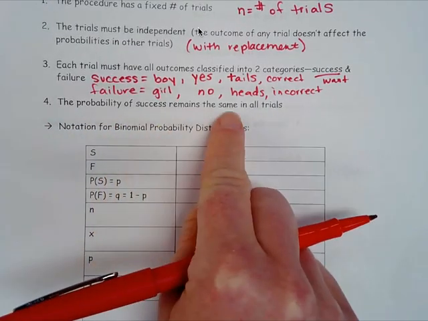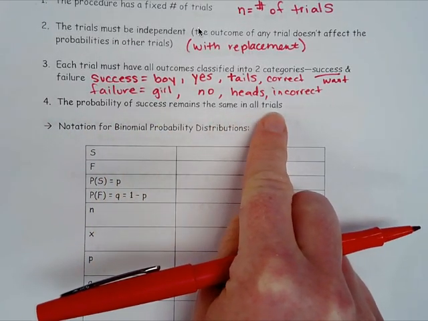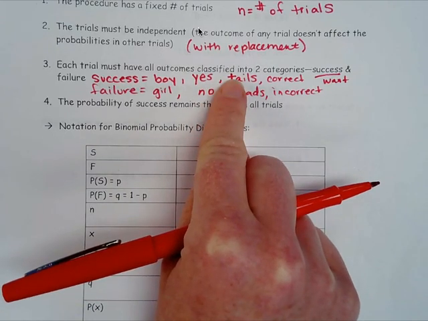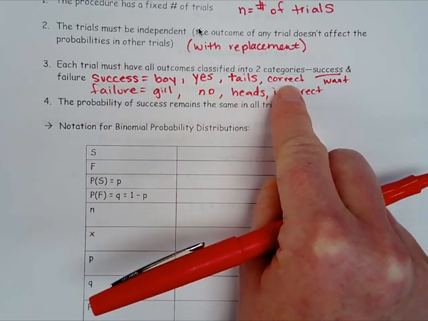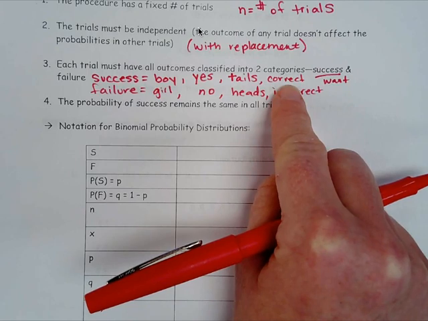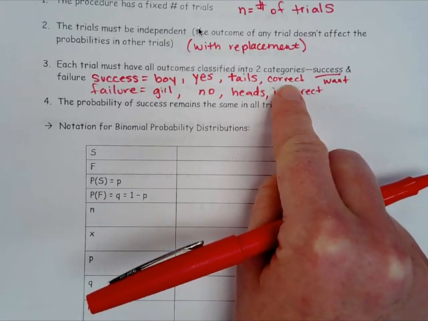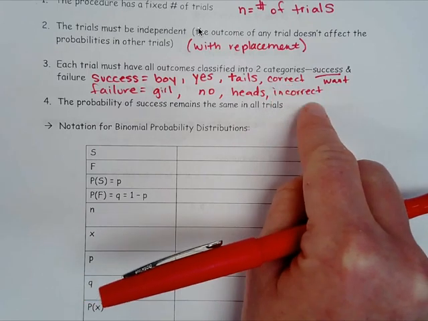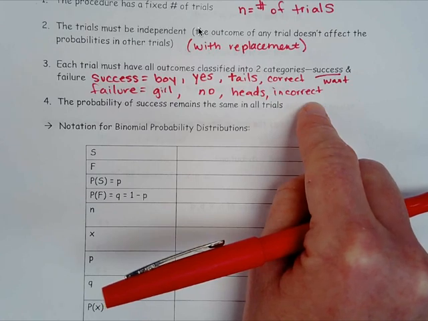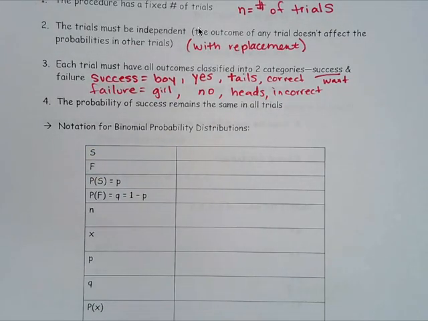The probability of success remains the same in all trials. So tails is always 0.5. Let's say you have a multiple choice test, and each question has 4 choices. So correct would be 0.25 and incorrect would be 0.75.